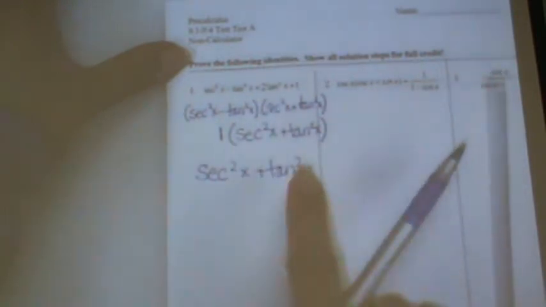So what you have now is secant squared x plus tangent squared x. What are you trying to get this side equal to? We need 2 of the tangent x's, so we want to leave this one alone. We just want another tangent squared x.